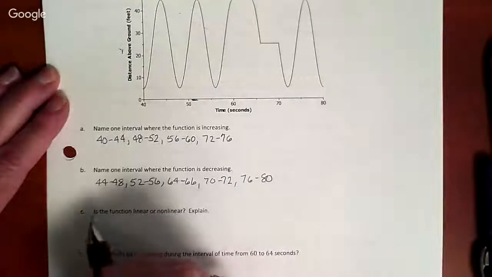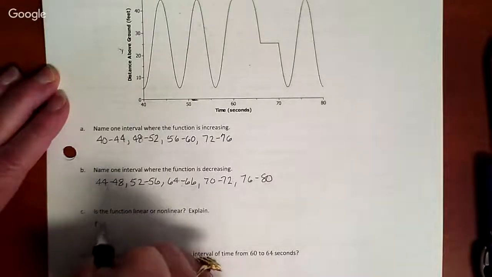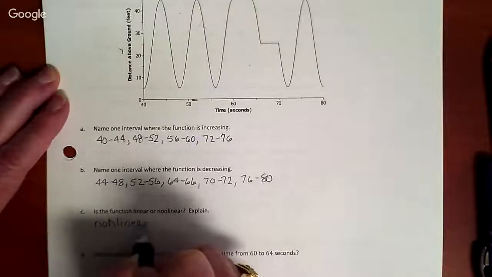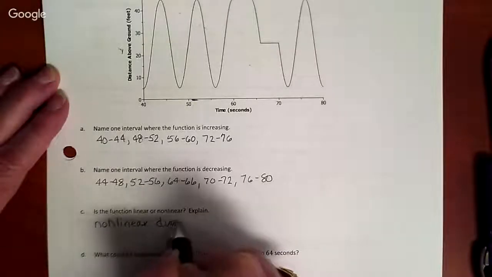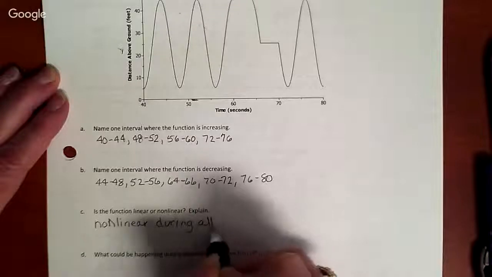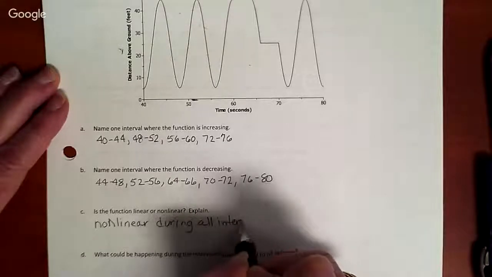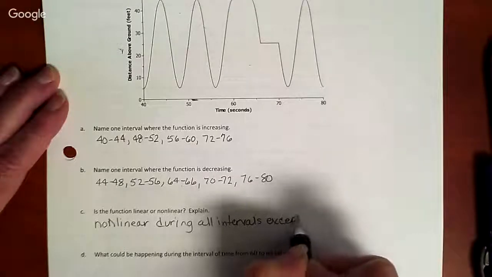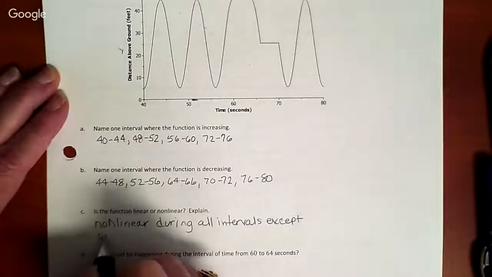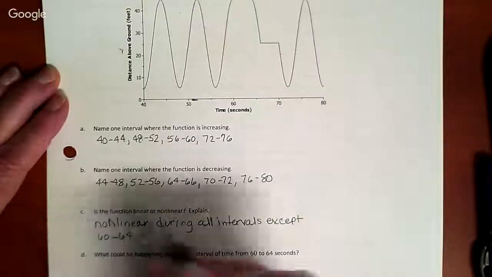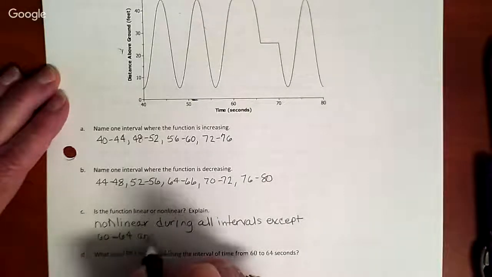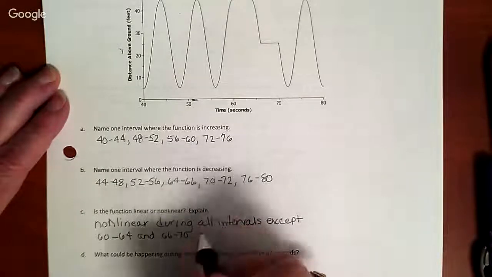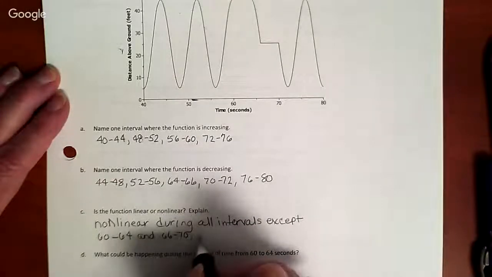It is nonlinear during all intervals, except 60 to 64 and 66 to 70, where those sections are linear.